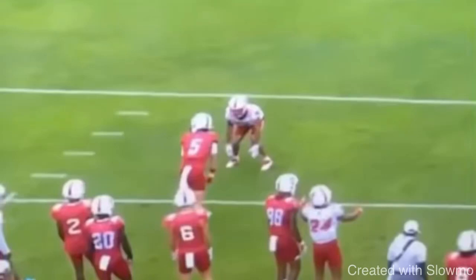Today we're going to be breaking down how wide receivers can know when to attack leverage and when to not attack leverage. So we're going to be showing two examples, one where the wide receiver should not be attacking the DB's leverage, and then an example of when you should be attacking the DB's leverage to move them off the platform. So I hope this video helps you guys out.